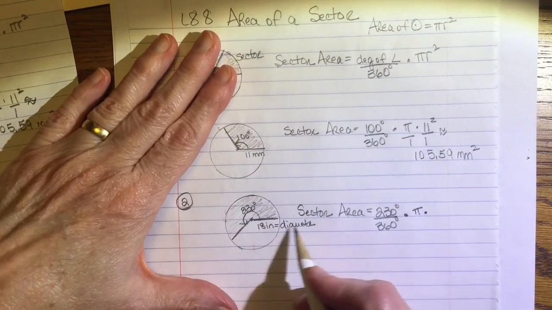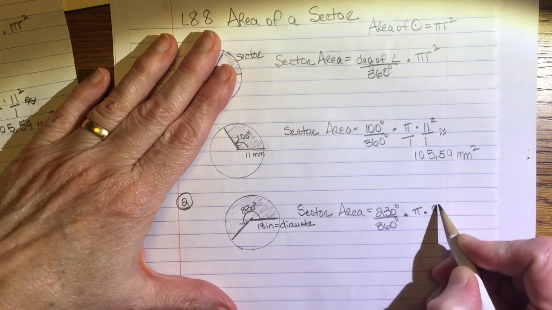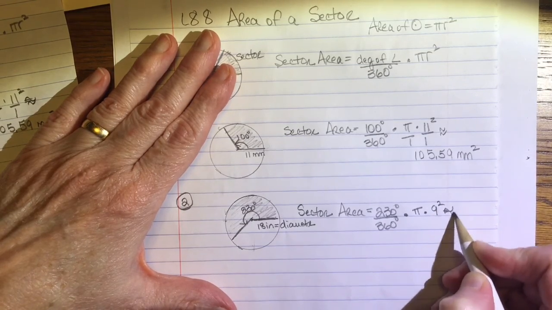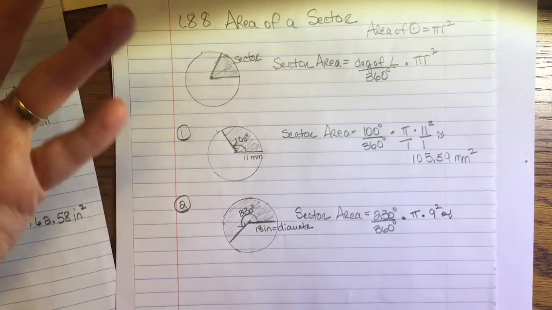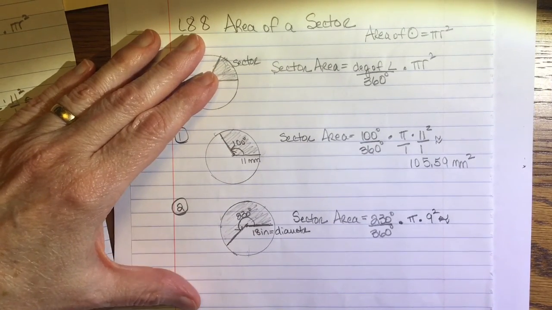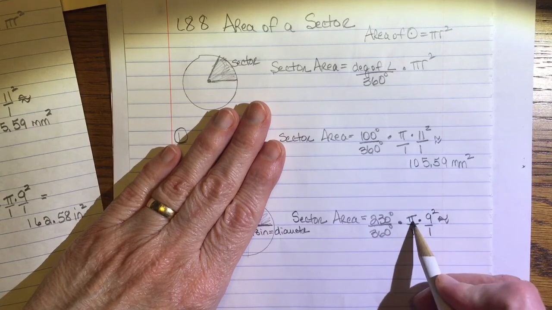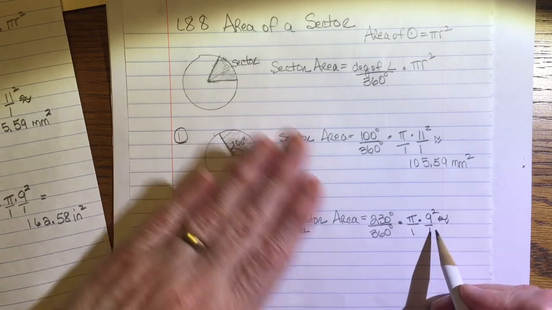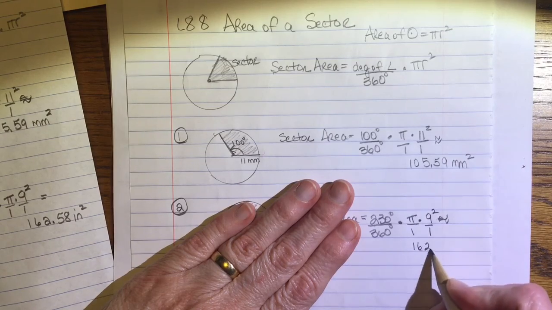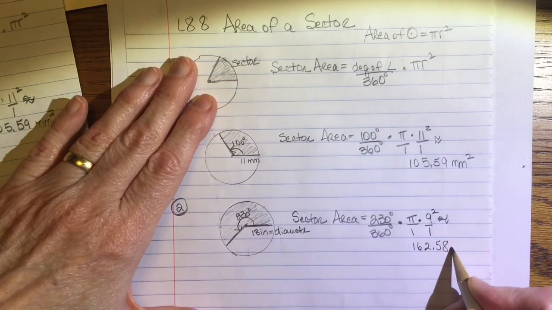But if I let 18 inches be the diameter, then the radius would be 9. So I was just showing that if they did give it to you, just be careful and make sure you get the radius from the diameter. So again, I multiplied 230 times pi times 81 divided by 360, and I got 162.58 square inches.